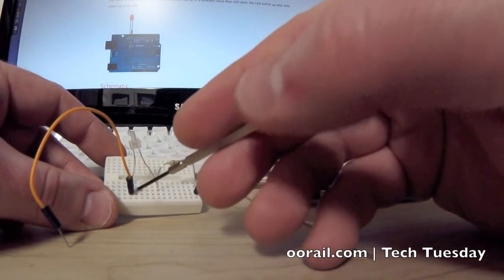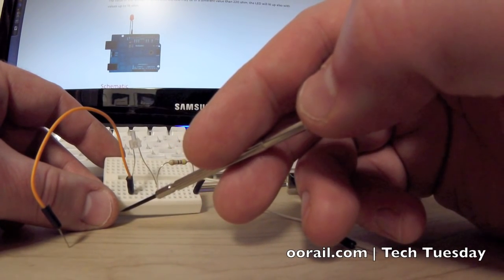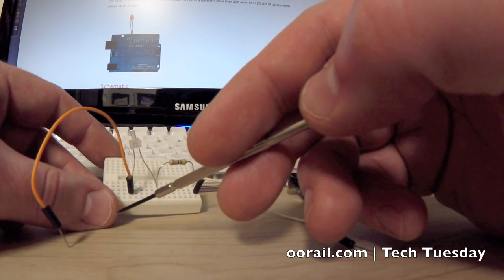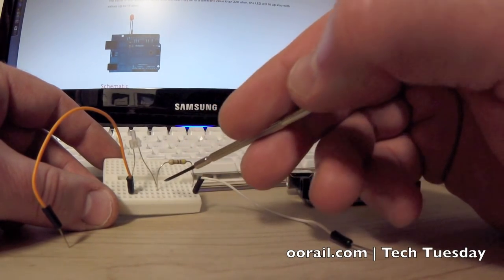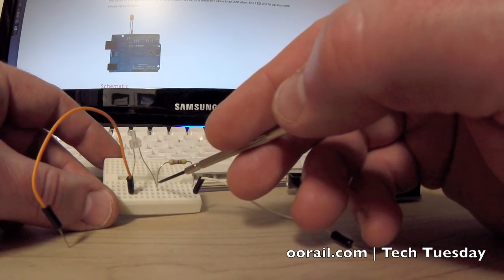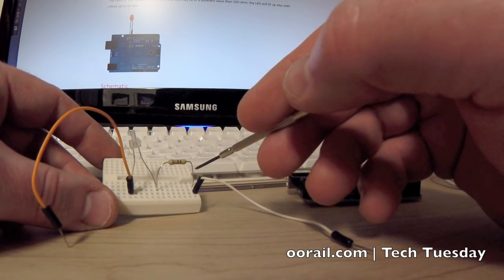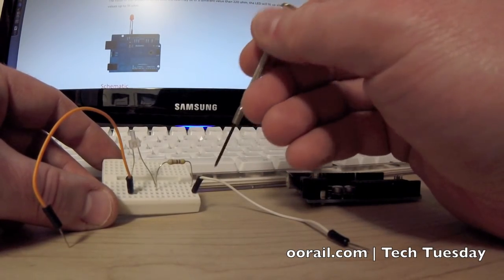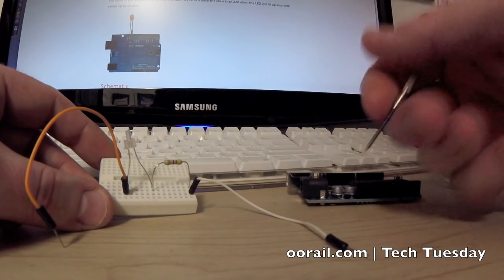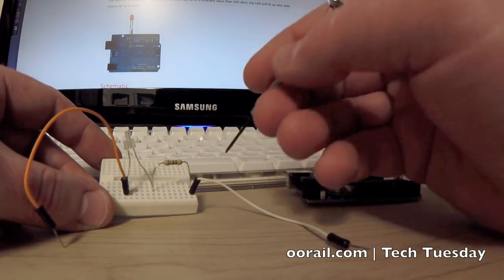So what we've done here is they wanted us to connect the long leg of the LED directly into one end of the resistor, which is over here, and they wanted us to connect the other end of the resistor into the Arduino pin 13, I believe. So what we've done instead is we've got this connector wire here, and we're going to plug that into pin 13 on the Arduino in a minute.